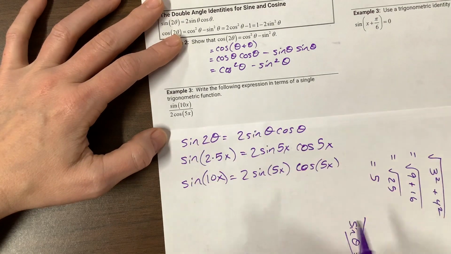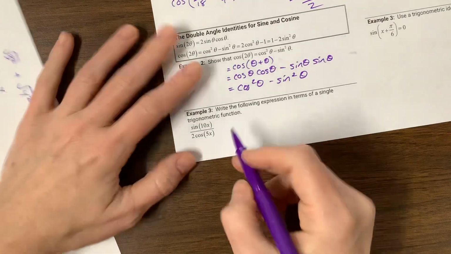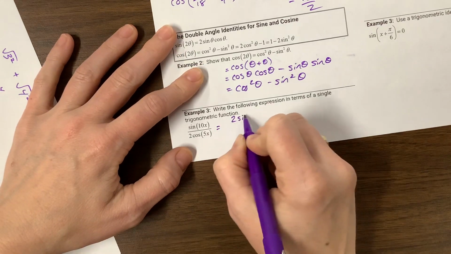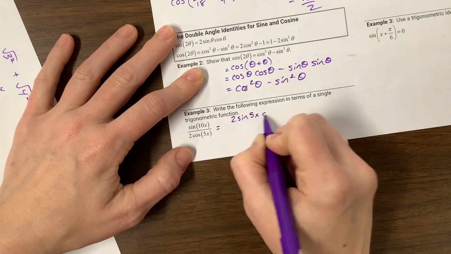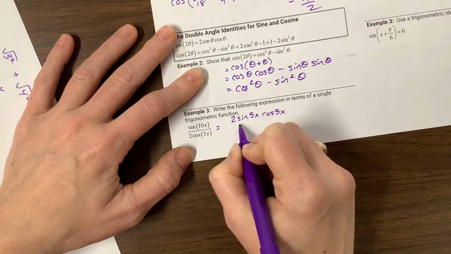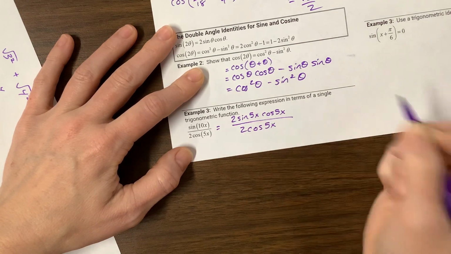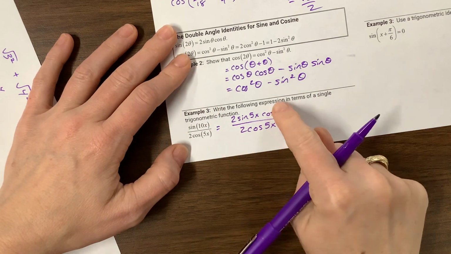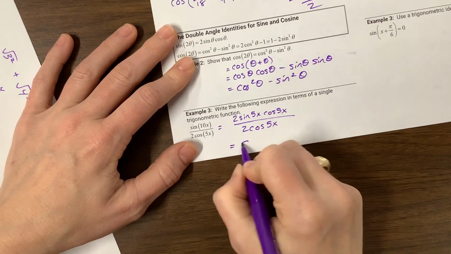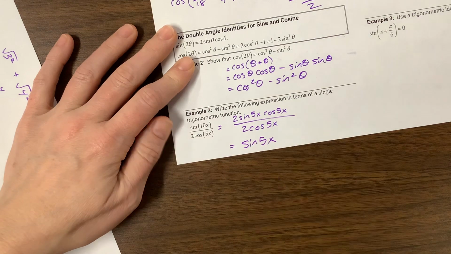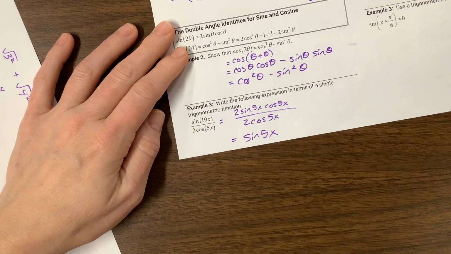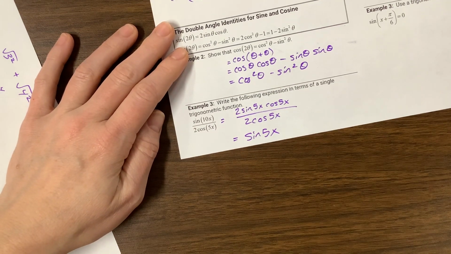Now that was scratch work. So this is equal to 2 sine of 5x cosine of 5x divided by 2 cosine of 5x. The 2's cancel out front, the cosine of 5x cancels, and we're left with sine of 5x. I think we answered the question they asked: write the expression in terms of a single trigonometric function.